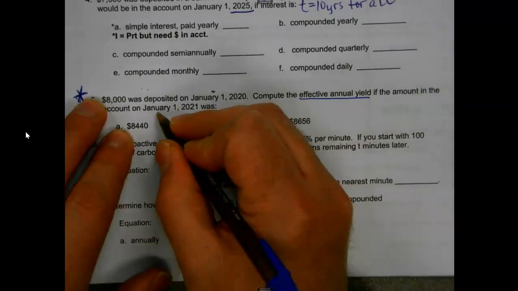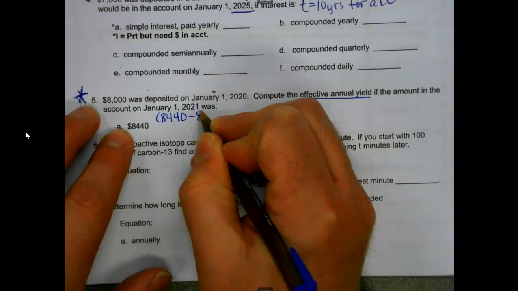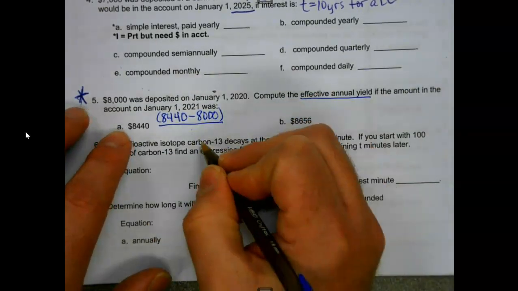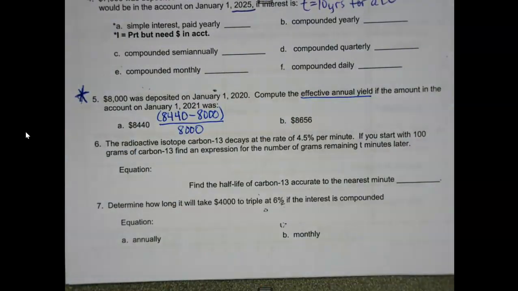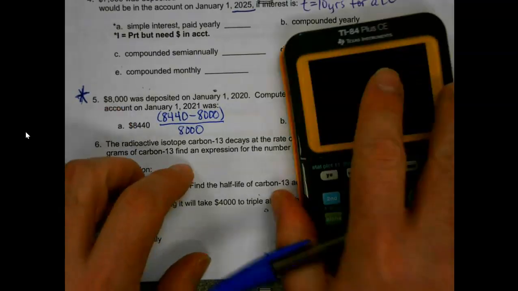You're going to subtract them. You're always going to do bigger minus smaller. We don't want to end up with negatives. And you're always going to divide by the original, okay? We're always going to divide by what we started with.